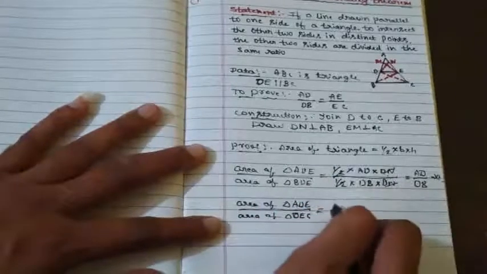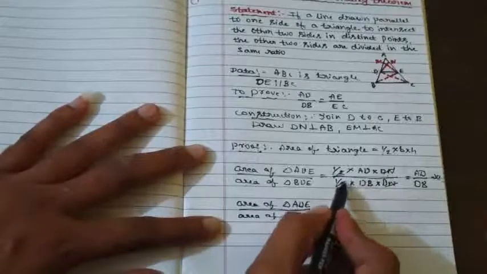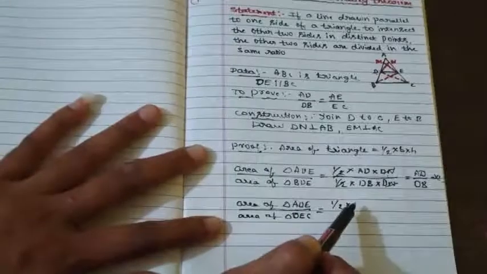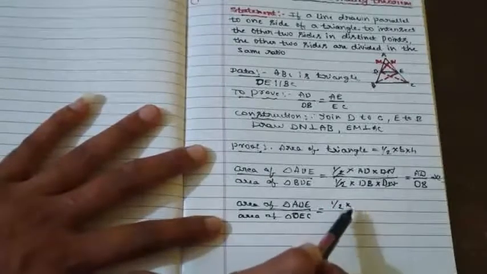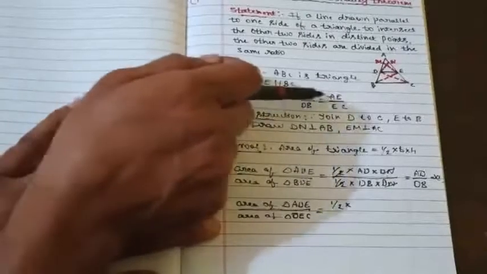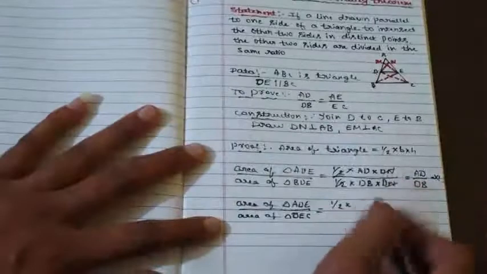I will give you a hint, same as you wrote for this one: half into, in the place of the base just write down whatever is present in the 2 prove on the right hand side numerator, that is AE.